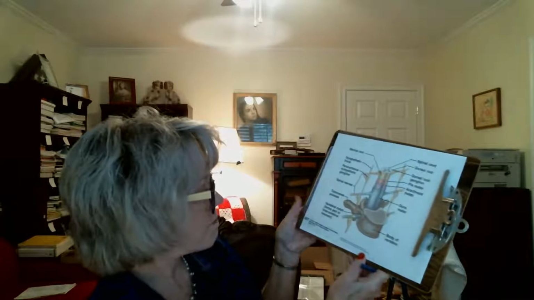Now, there's another picture, and this one is in the book too, so you should be able to find this diagram in the discussion of the spinal cord. Okay. Now I'm going to show you.